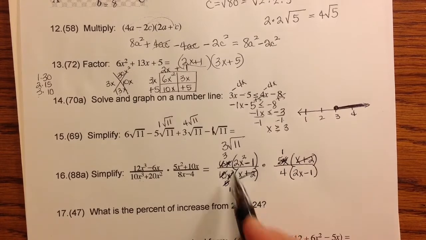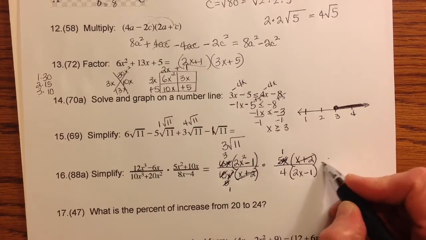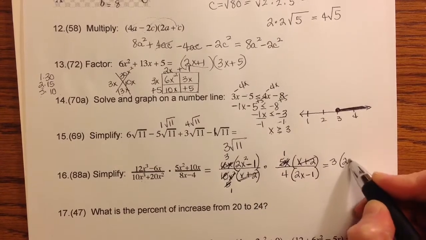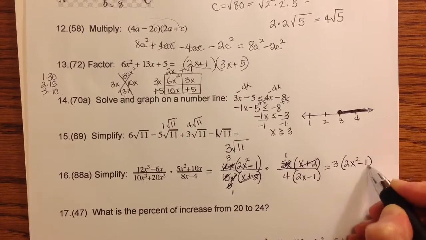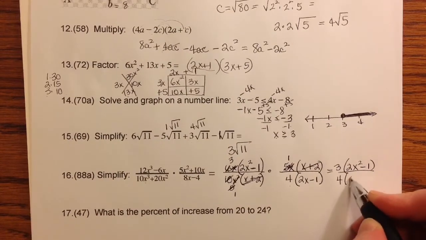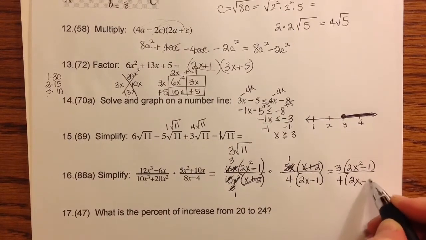Now it's a little messy, but it looks like I'm left a 3 on top and the 2x squared minus 1. And on the bottom I'm left a 4 and a 2x minus 1.